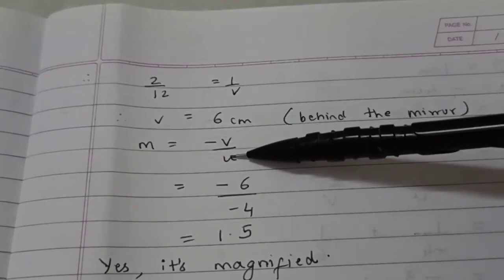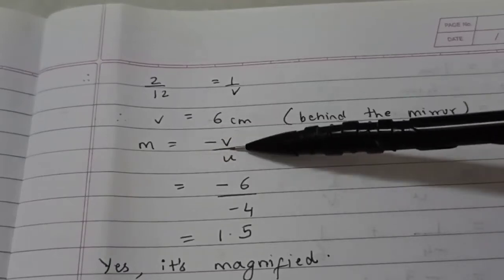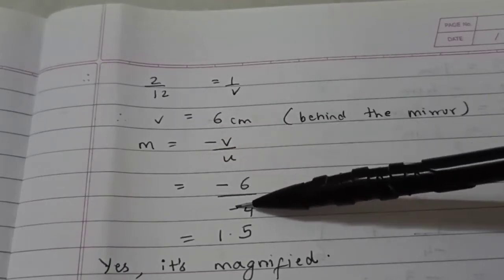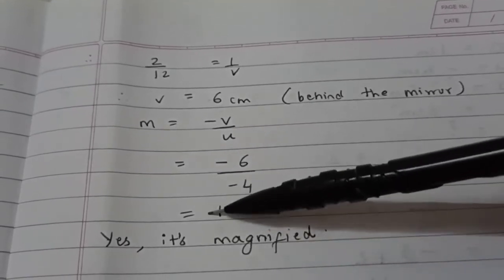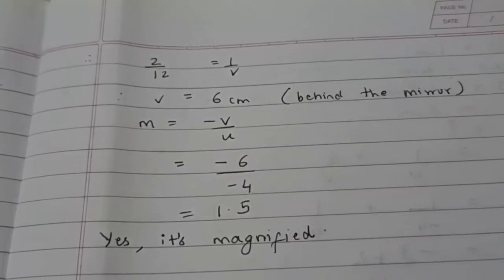So m is equal to -v upon u. So v was 6, u is -4, minus gets cut, 1.5. It's greater than 1, so it is magnified. By the way, it's positive, not negative. That means it is erect, but that was not asked.